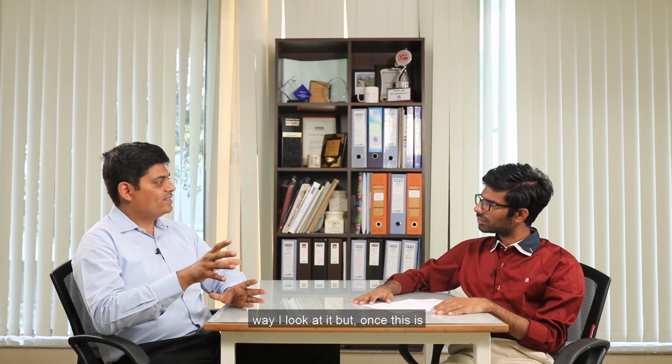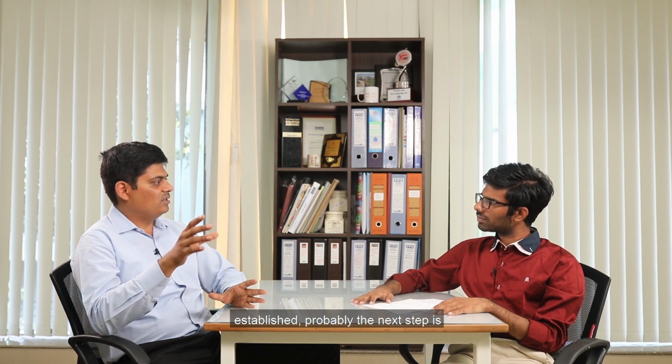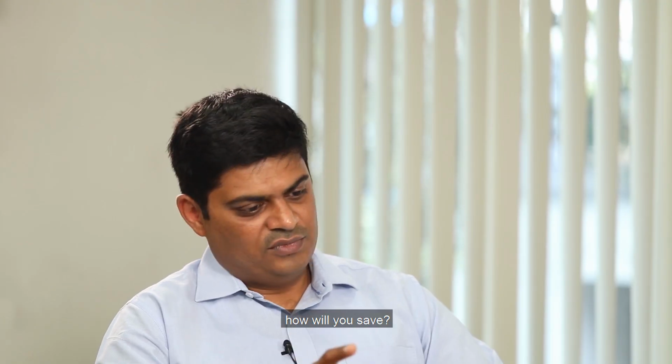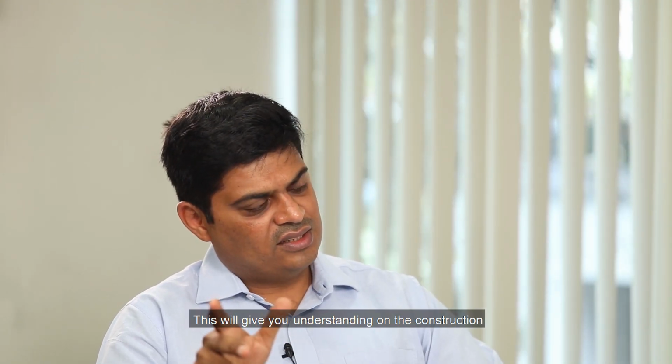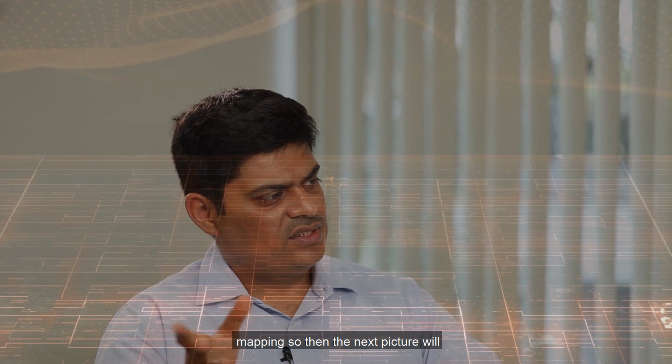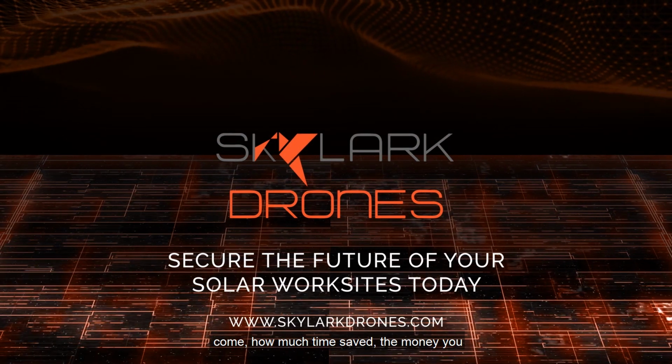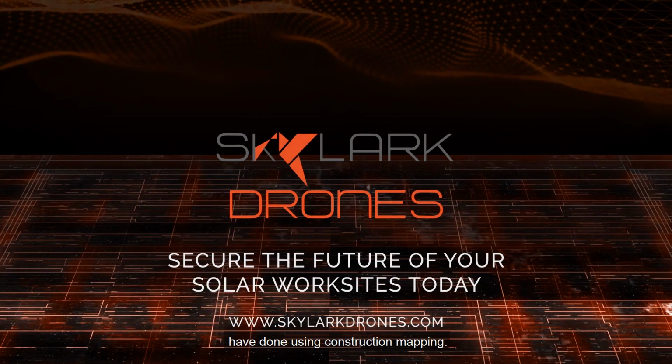But once this is established, probably the next step is how you will save. This will give you an understanding of the construction mapping. Then the next picture will come: how much time or money you have saved using the construction mapping.